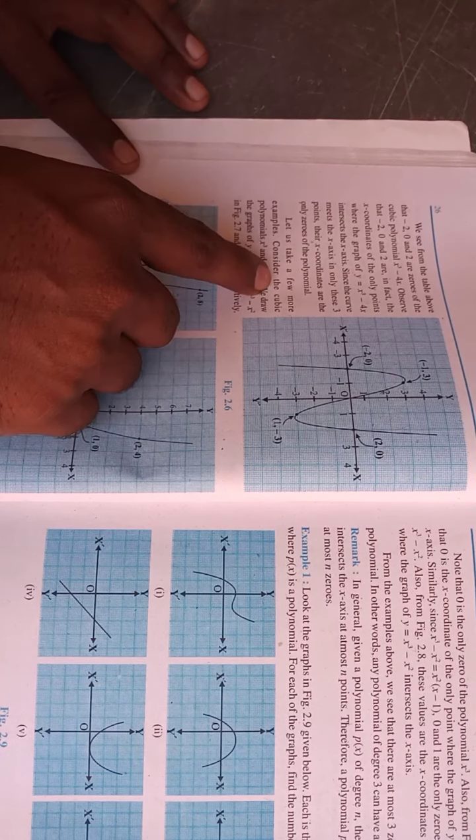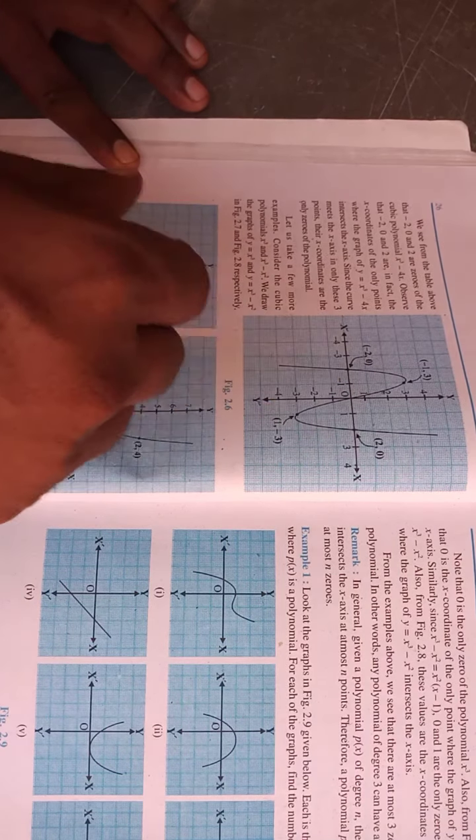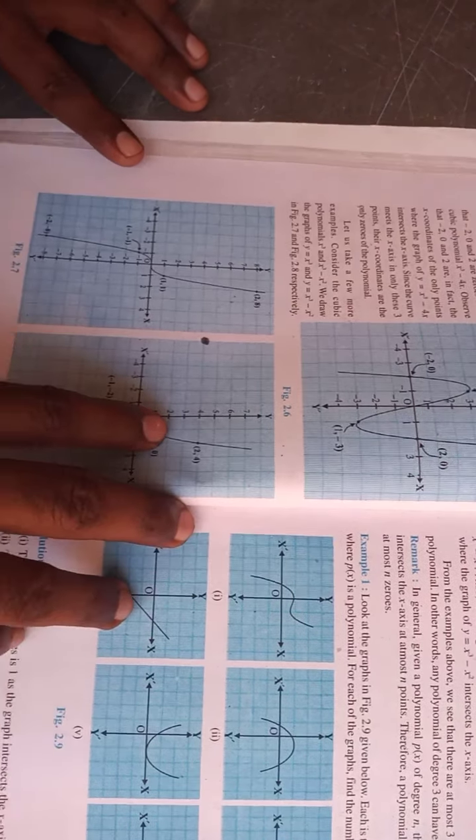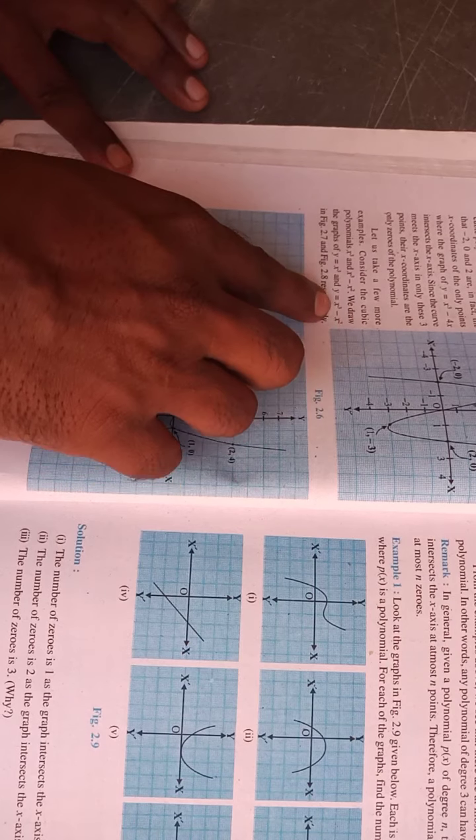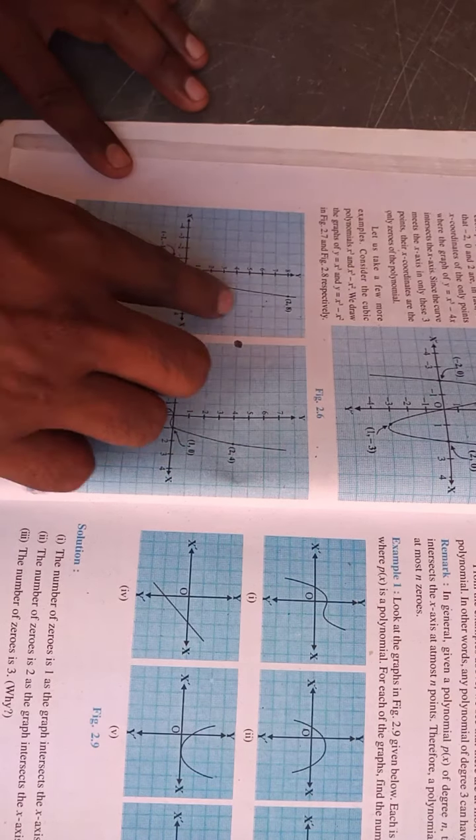So this is a cubic polynomial, no? Therefore it has 3 zeros, like this. And then here you have to consider x cube minus x square. You have to draw the graph of this x cube minus x square. You will get it like this.